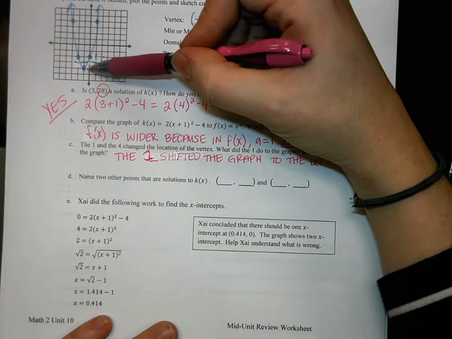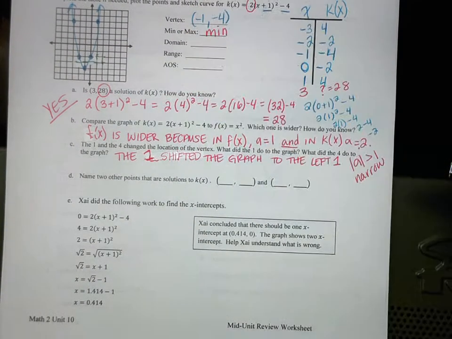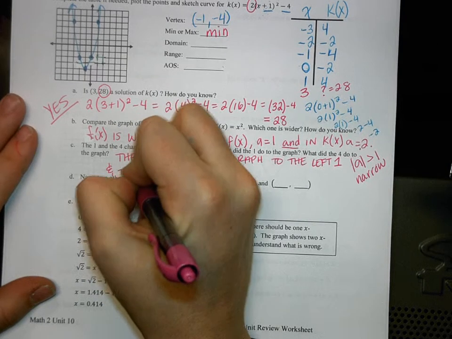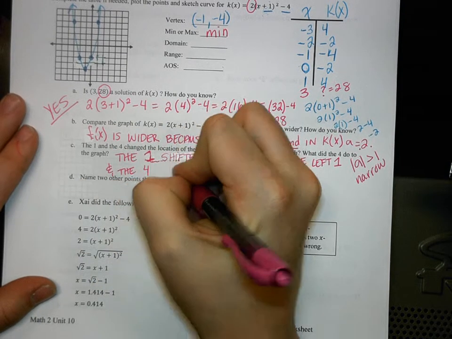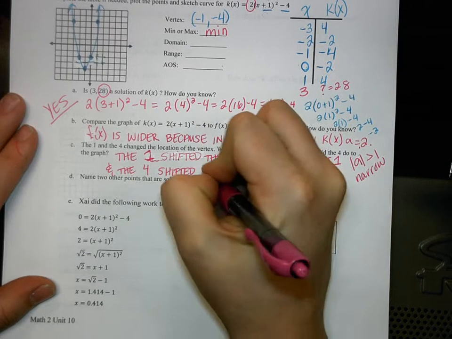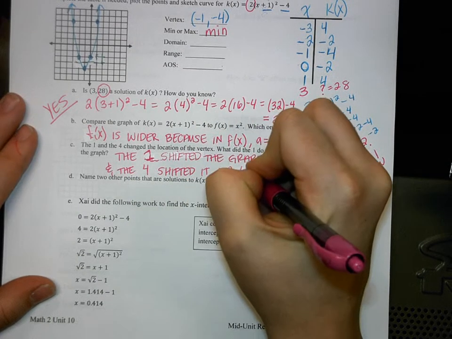So we're left 1 from the y-axis. And the 4 shifted it up 4.